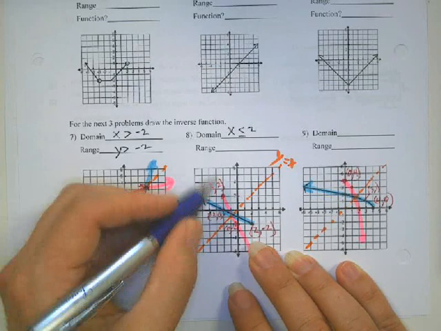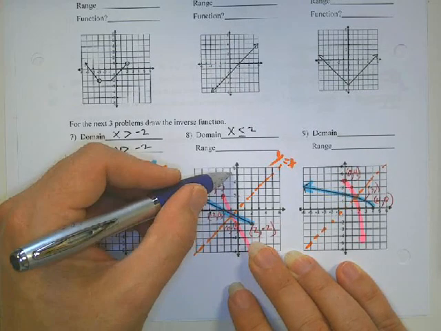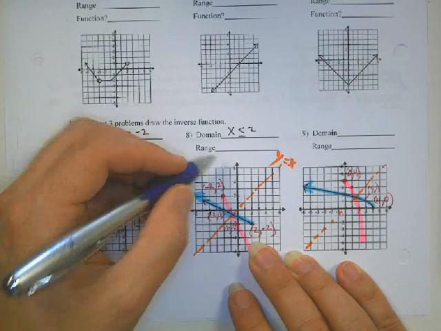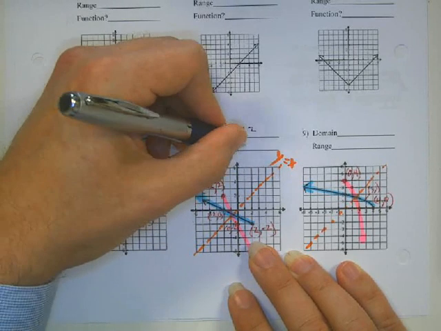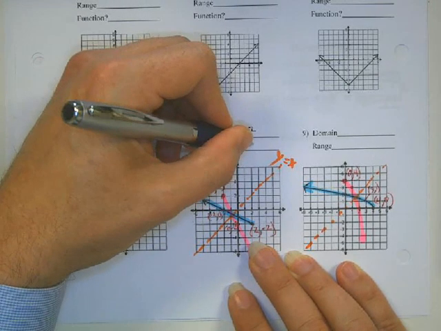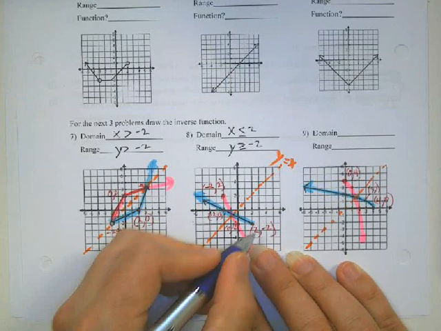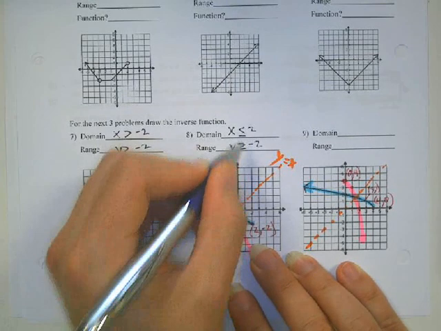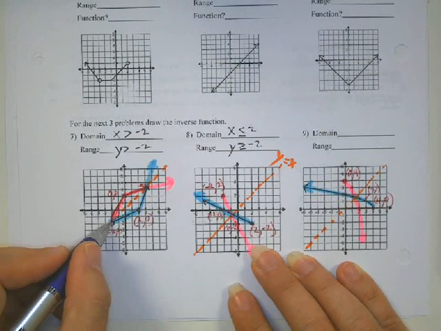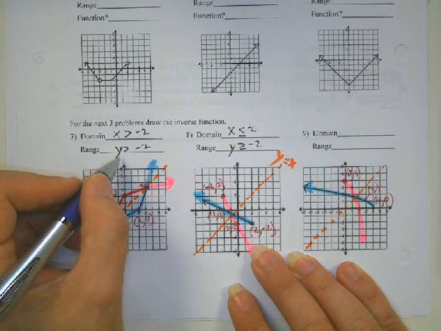The range is y is greater than negative 2. And notice I'm putting the little equal sign underneath because it's a solid dot. Here we have a hole, so there's no line underneath the inequality.